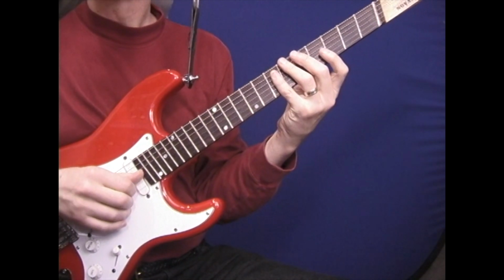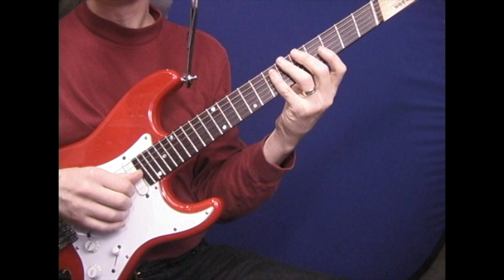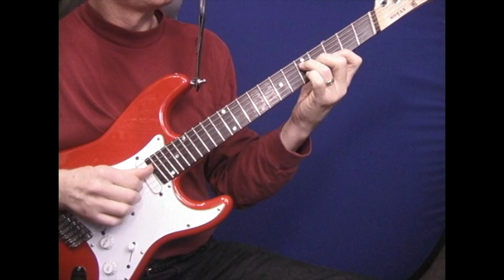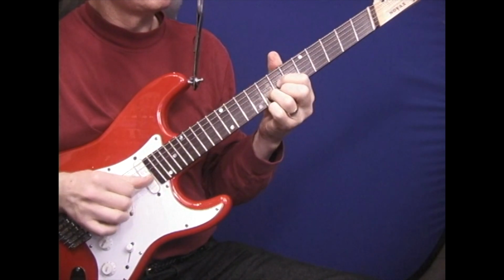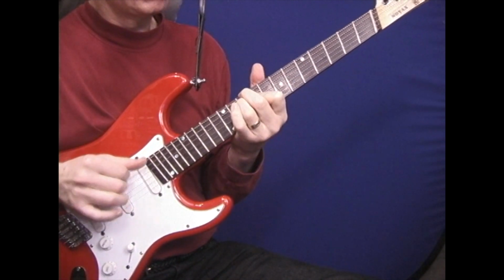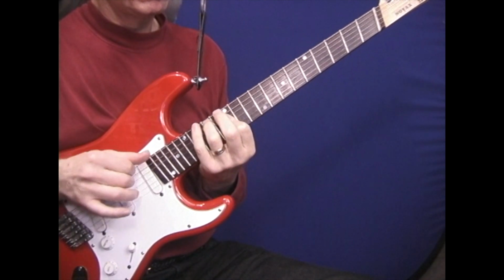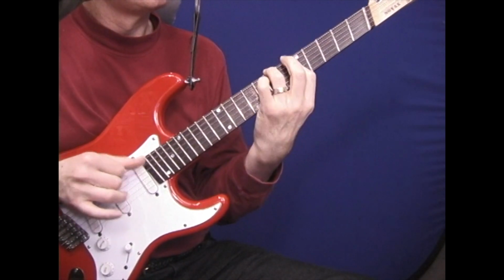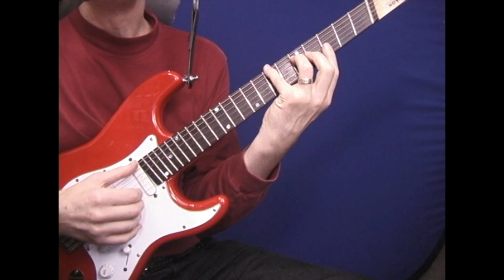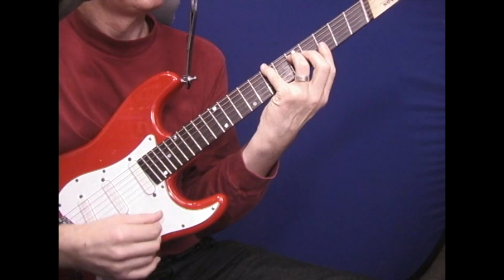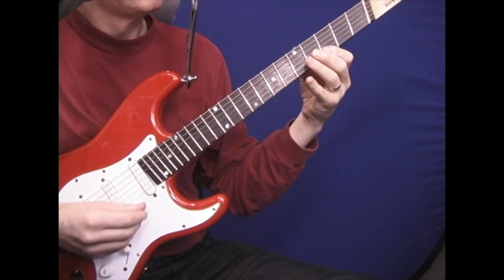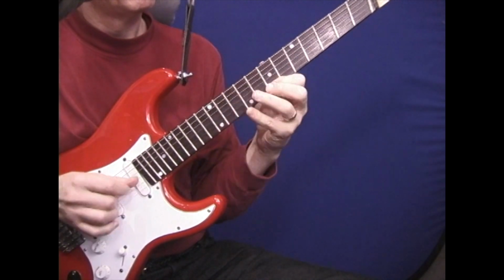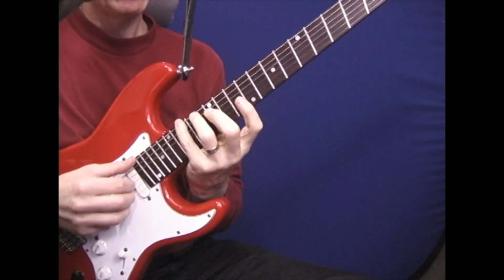There are 12 three-note closed-voiced major triad fingerings. Here's an introduction to them. And this first group includes notes from this set I call an arc. The next set from this arc, and the next set from this arc.